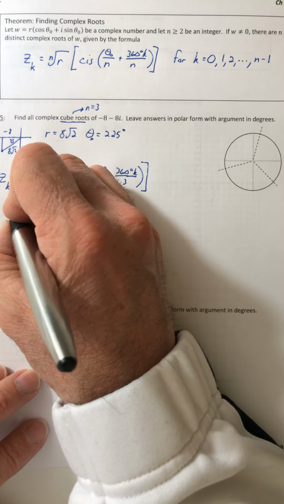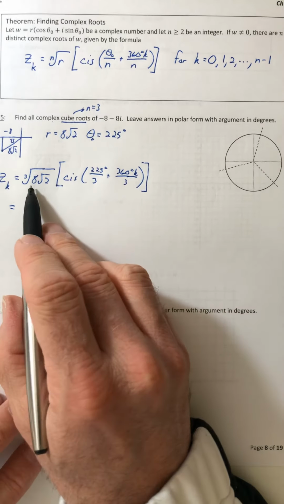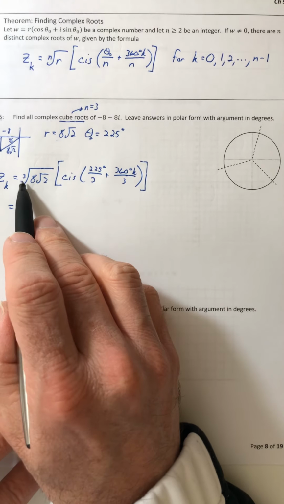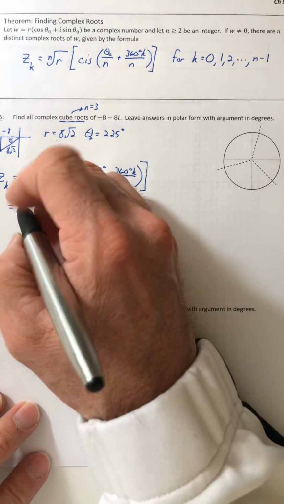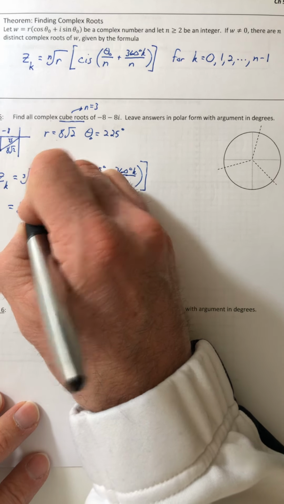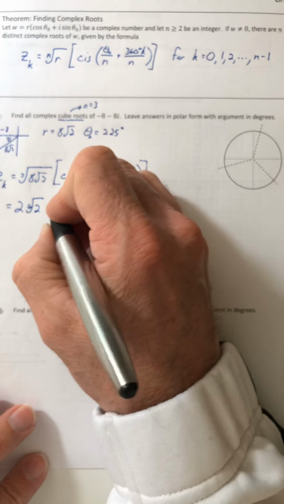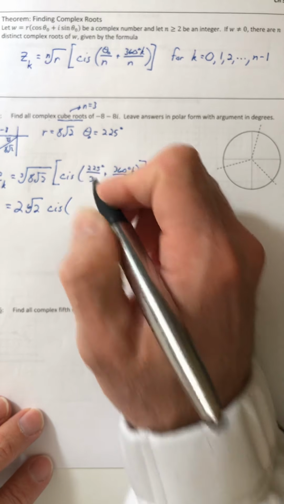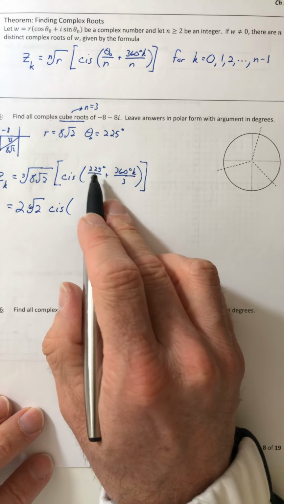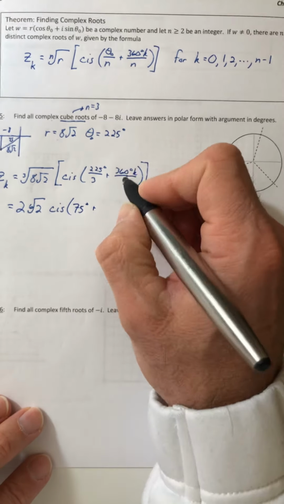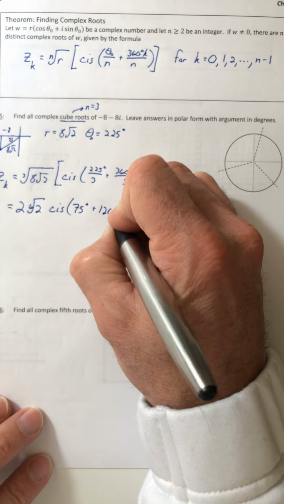And then simplify it down as much as you can. So the cube root of 8, that's just 2. And the cube root of a square root is a 6th root. And then let's simplify your fractions. So 225 divided by 3 is 75 degrees. 360 over 3, that's 120.